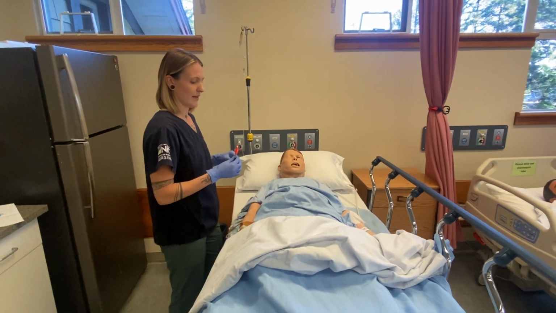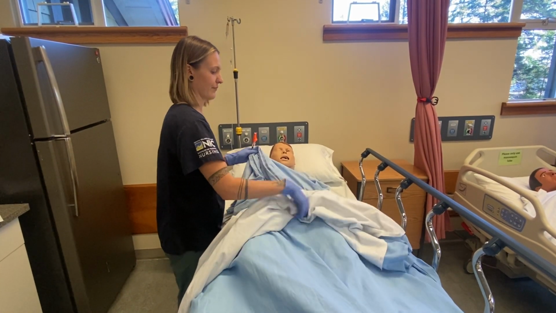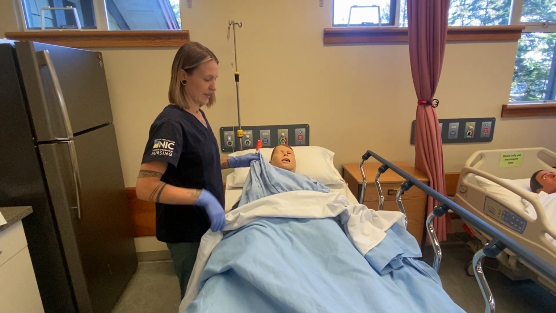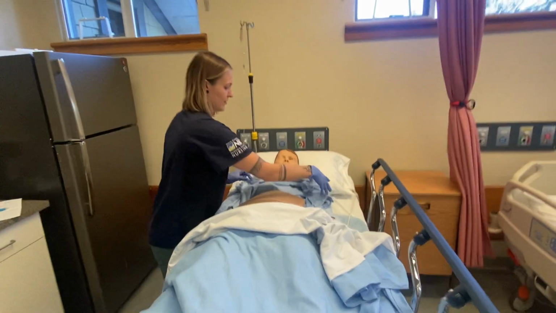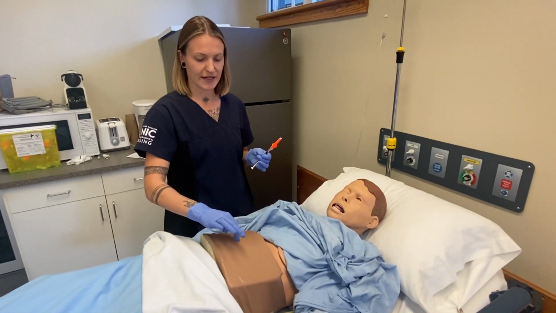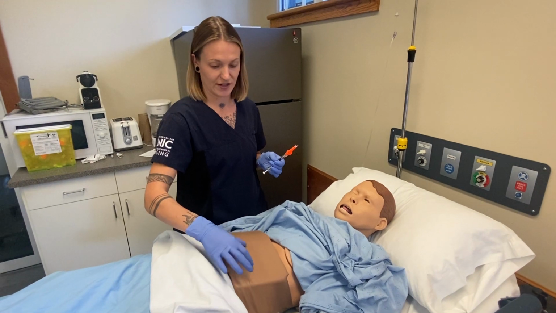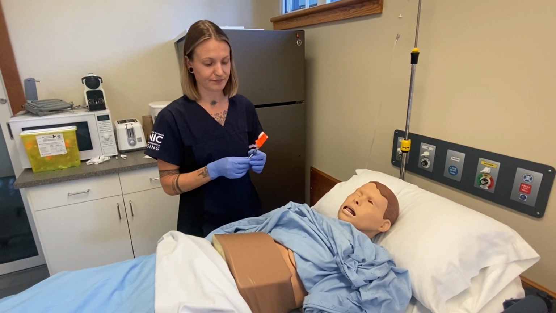You have, okay. So we're gonna do it in your abdomen. Is that where you usually get it? Yep. Yeah, okay. So we'll just lift that, and then to locate it, you want to find the umbilicus, and then 2 inches away in one of the quadrants is where I can give the medication.